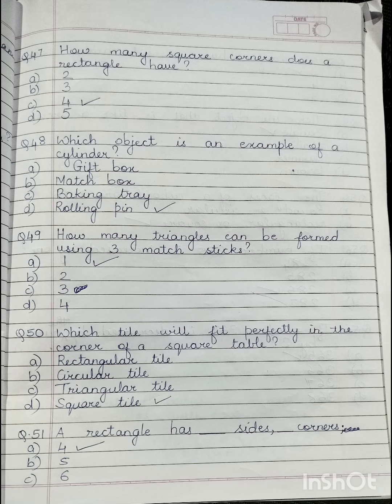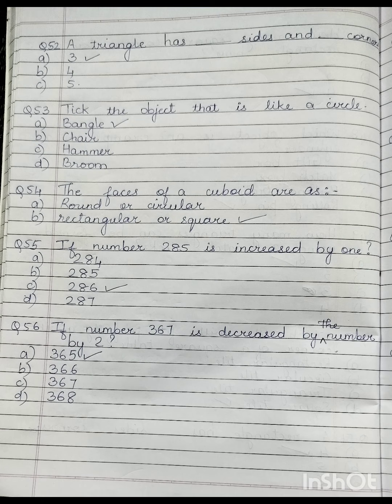49th. How many triangles can be formed using 3 matchsticks? Only 1. 50th. Which tile will fit perfectly in the corner of a square table? The answer is D, square tile. Next one. A rectangle has dash sides and dash corners. 4. A rectangle has 4 sides and 4 corners. Next one. A triangle has dash sides and dash corners. The answer is 3. 3 sides and 3 corners. Next. Tick the object that is like a circle. The answer is bangle.